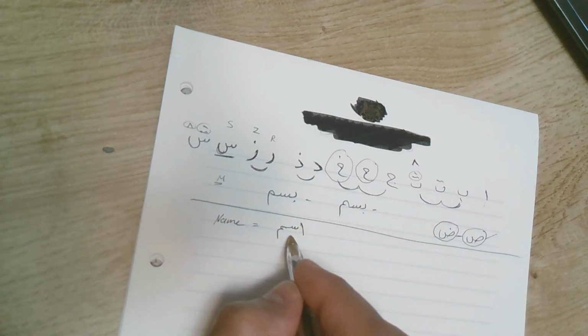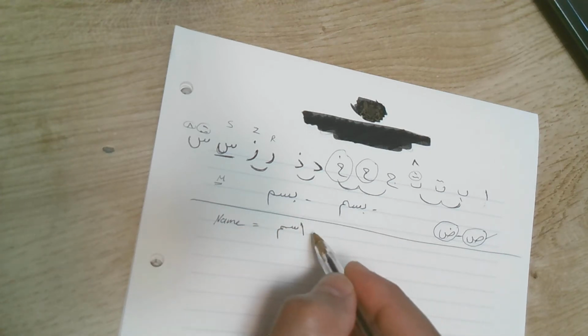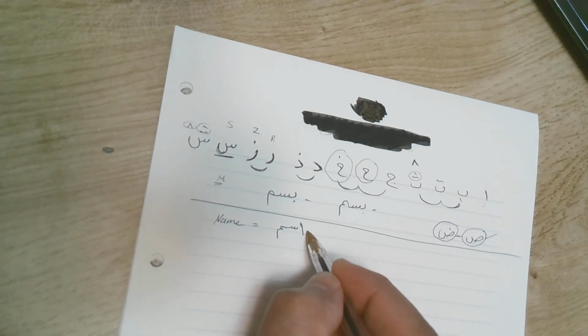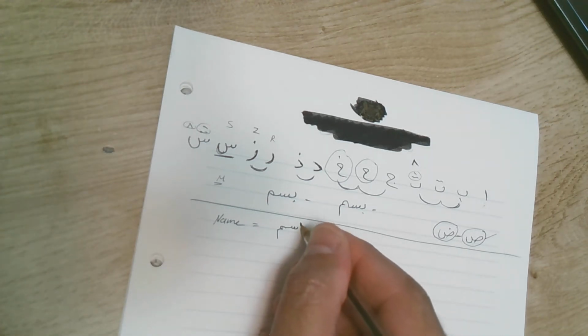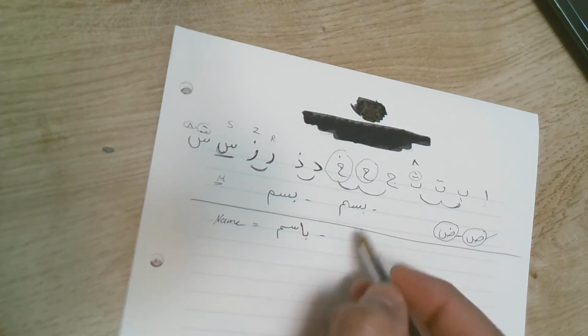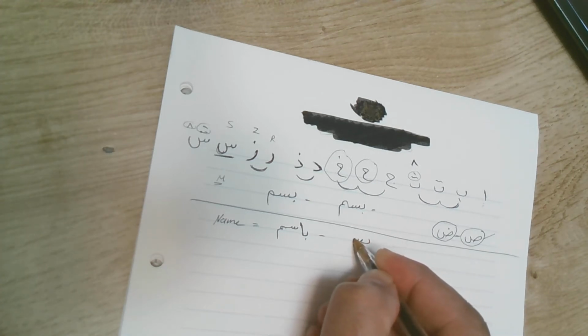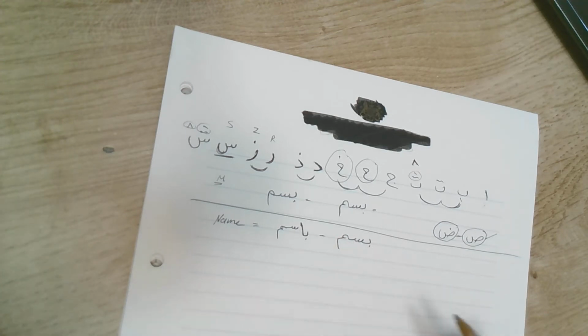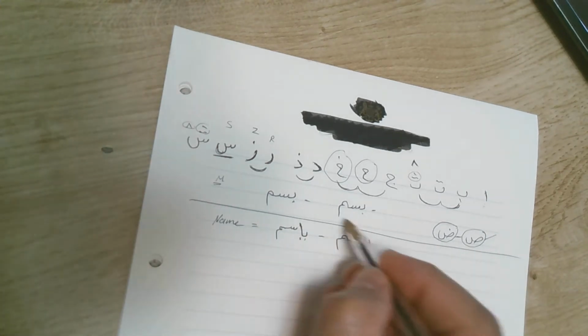So ism is the name, and we say Bismillahir Rahmanir Rahim. The B here is a preposition. So you put the B in front of ism, bism. But you will see it in the Quran without this alif mawsula because we don't pronounce it. So it was written in the Quran like that. Ba, Seen, Mim, Bismillahir Rahmanir Rahim. So bi-ism. But you will see it like that in the Quran.